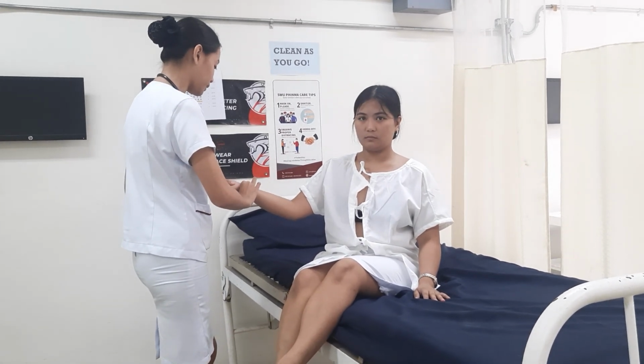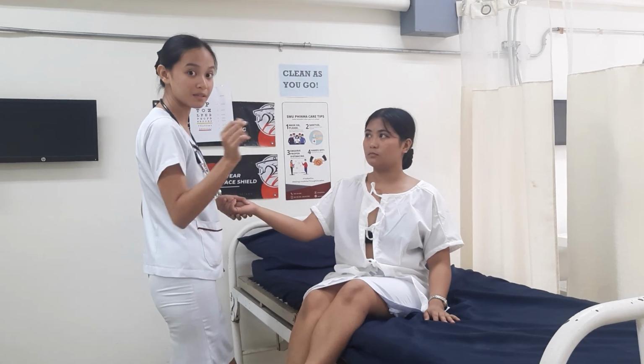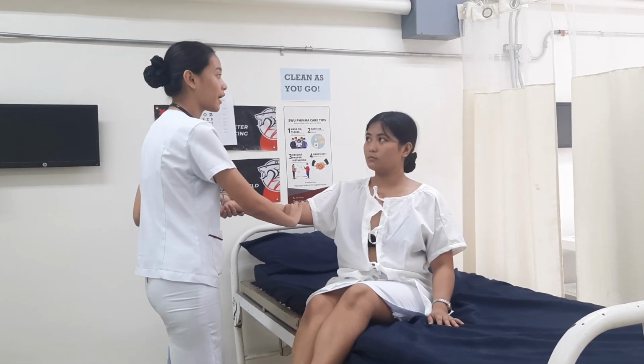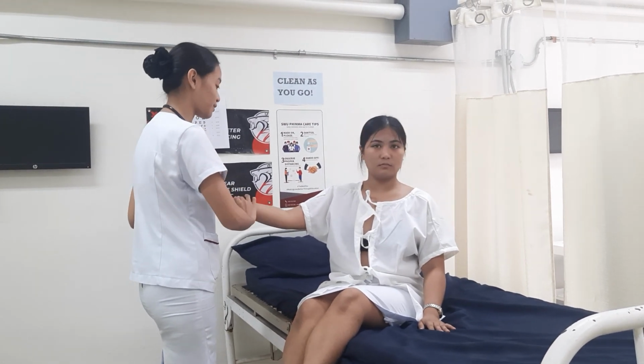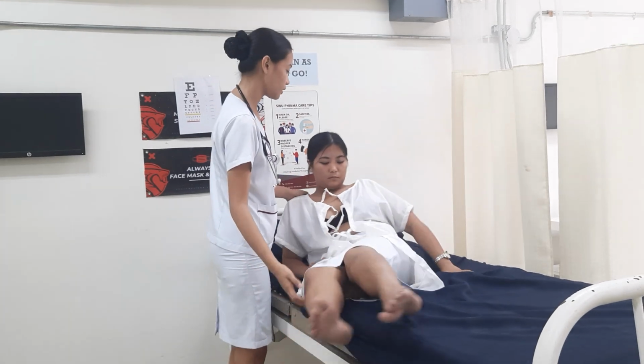Now I was able to test all the pulses from the posterior tibial and the dorsalis pedis. Now that we're done with assessing both the cardiovascular system and the peripheral vascular system, next is we're going to assess the lower extremities. We have to ask the patient again to lay down or position the patient in a comfortable position. And then we're going to perform hand hygiene.